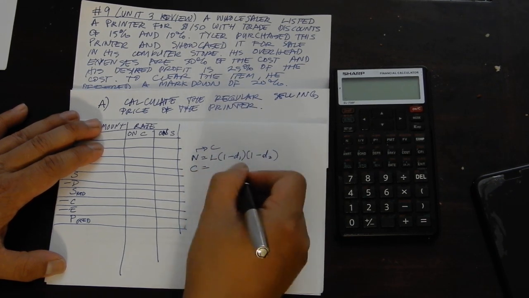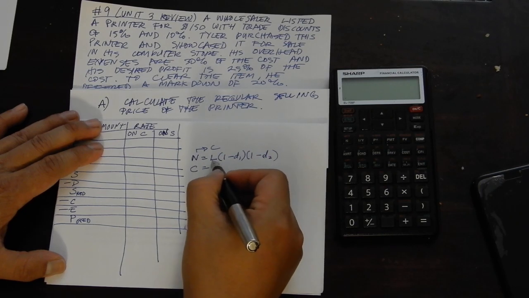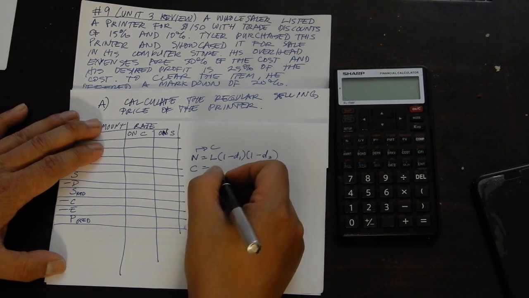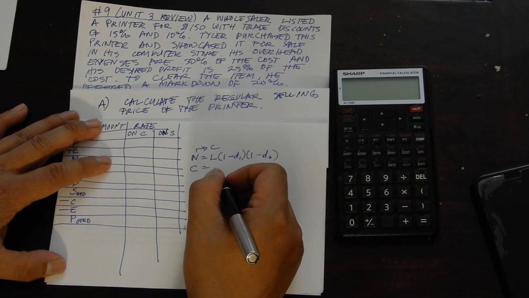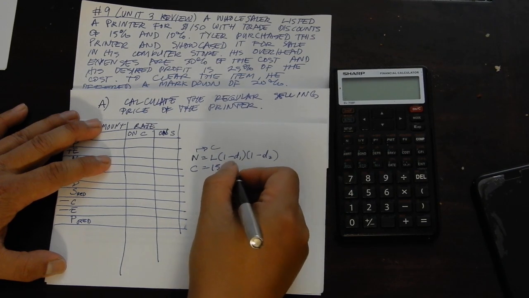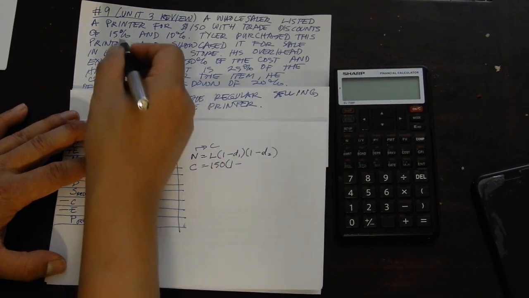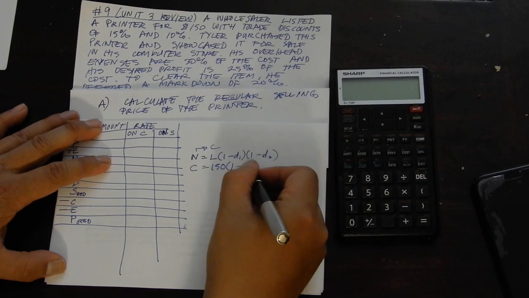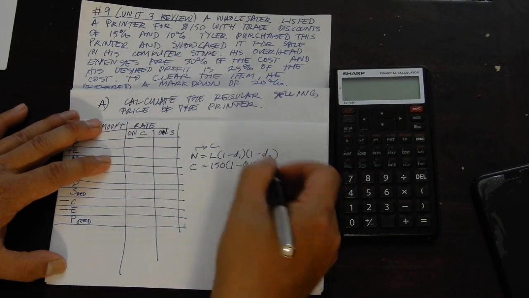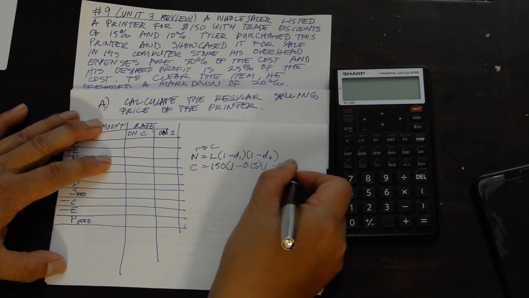Okay, so now we plug in L, that's $150 because that's the list price that the wholesaler would charge the retailer if there weren't any discounts. 1 minus the first discount of 15%, put that in decimal form. 1 minus the second discount, 10%, put that in decimal form.